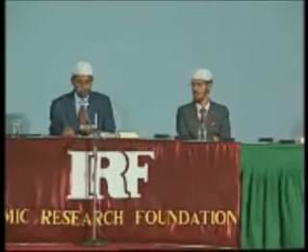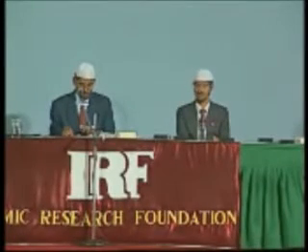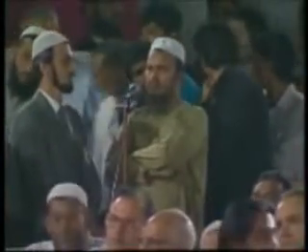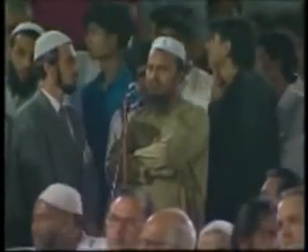The Quran says that Allah has made the earth for you as a carpet. This gives an indication that the earth is flat, which is contradictory with modern science.